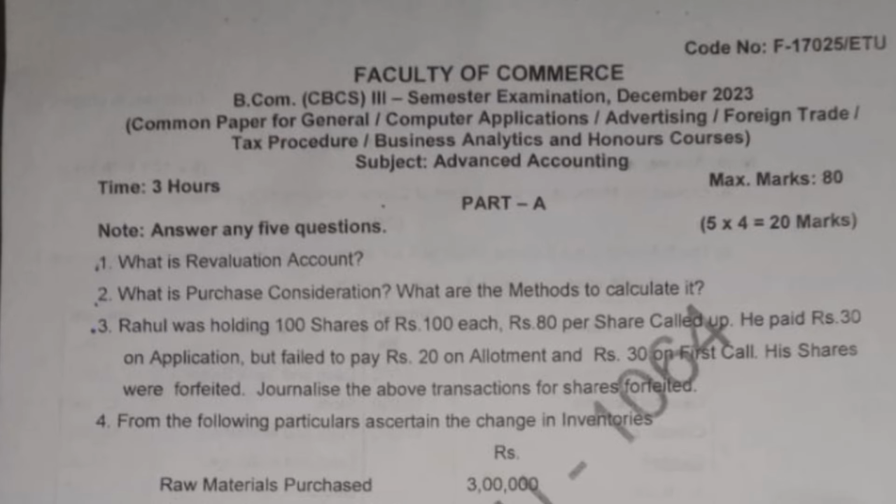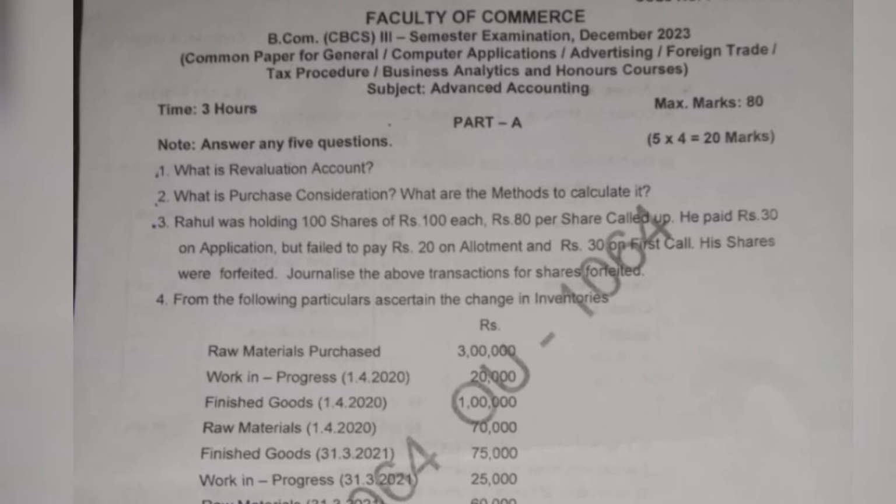You need to explain like that, and also draw the pro forma of the revaluation account: particulars, amount, debit, credit. The revaluation account deals with the adjustments you have in your balance sheet. That is called the revaluation account. If you write this type of content, you will easily get 4 marks in this question. Okay, students.